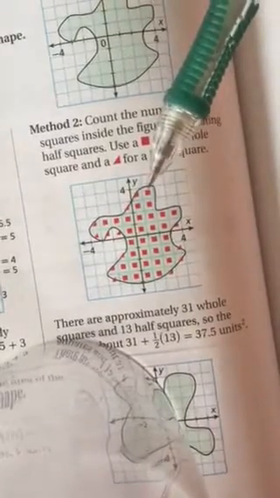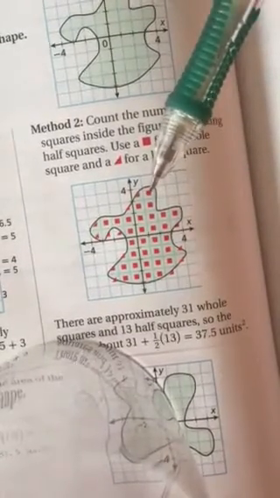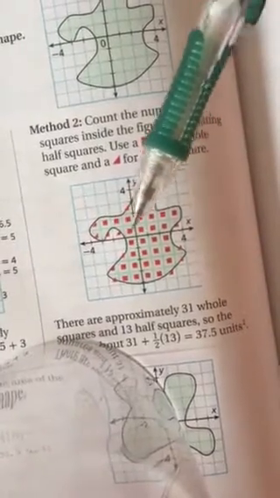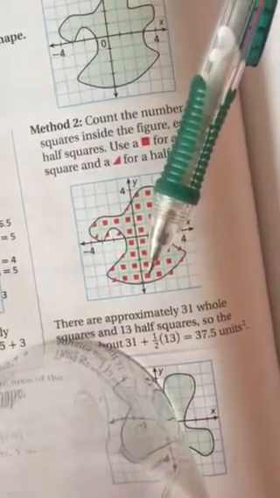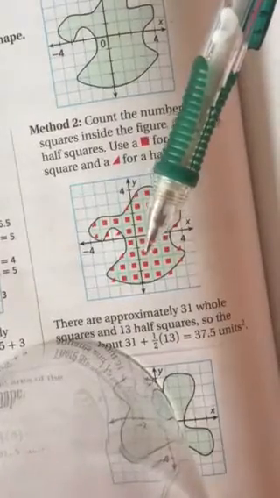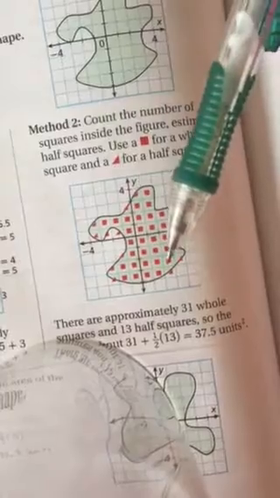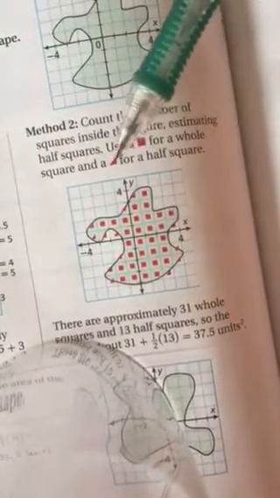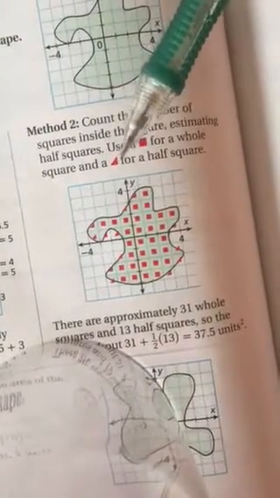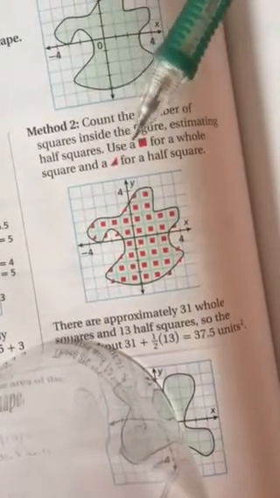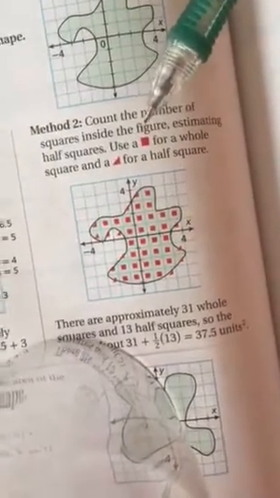But here, we're going to count every whole square, and we're going to mark it somehow as being a whole square. So you can see that that's what they've done. They've marked this one as a whole square because it is, this one as a whole square because it is, this one in the same way, etc., all throughout this shape. But then they decided on a symbol for a half a square. Now, if I were doing this, I would find something quicker to write in the picture than those two shapes, like maybe dots and dashes or something like that.